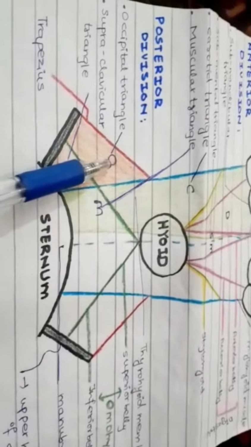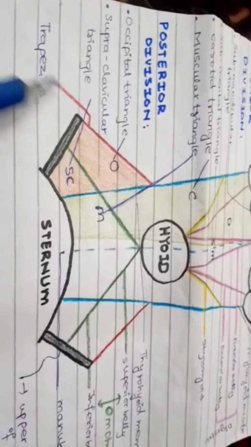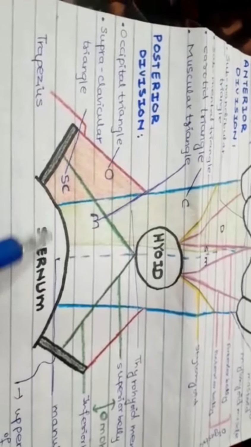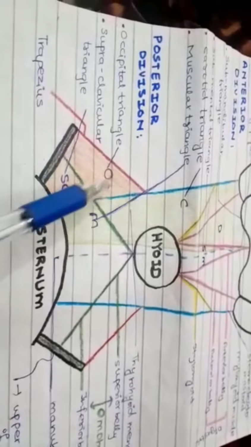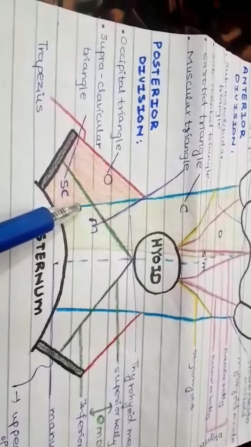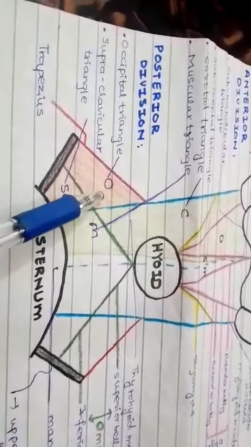Now if we're talking about occipital triangle, the trapezius muscle is related to the occipital triangle, and its base is attached with the sternum. And right here, the lateral border of sternocleidomastoid muscle is present, which separates anterior triangle from posterior triangle.